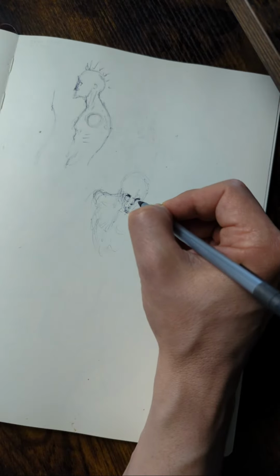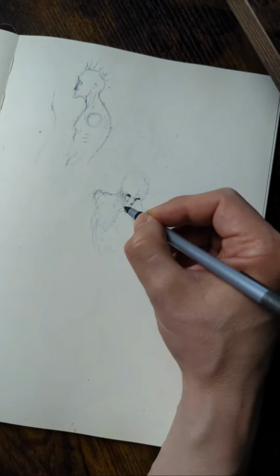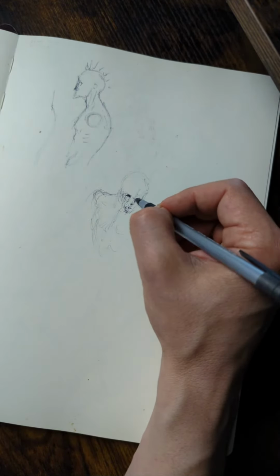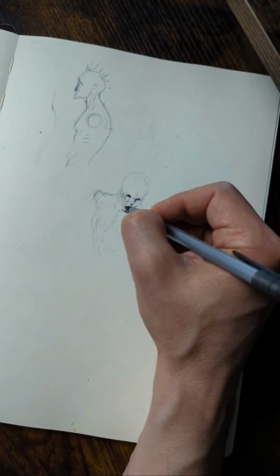Another trick whenever you're doing humans, those of you that are drawing along with me, is make sure that you don't make the eyes too big. That tends to be a problem with a lot of concept art, is the eyes are too big.